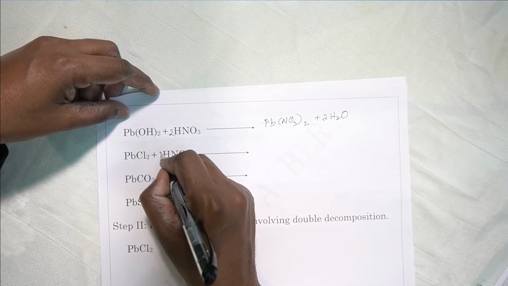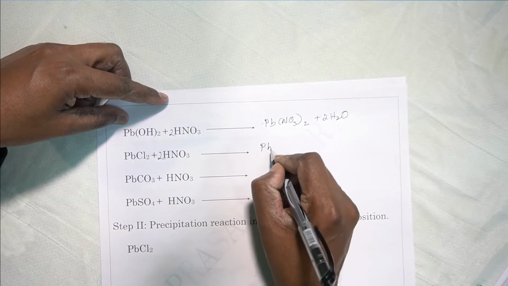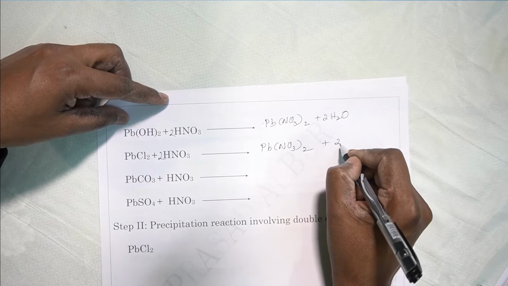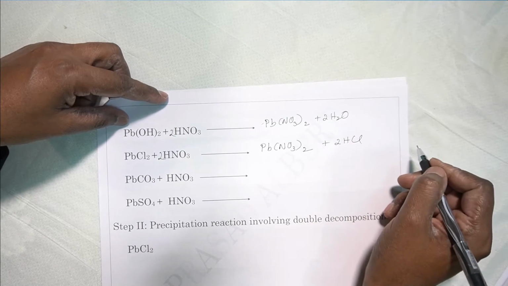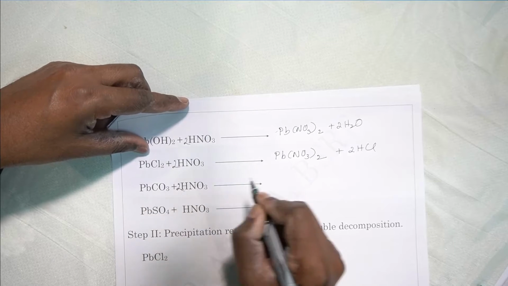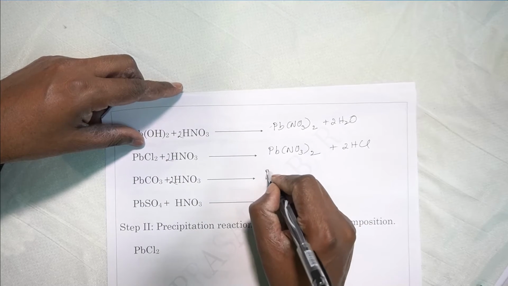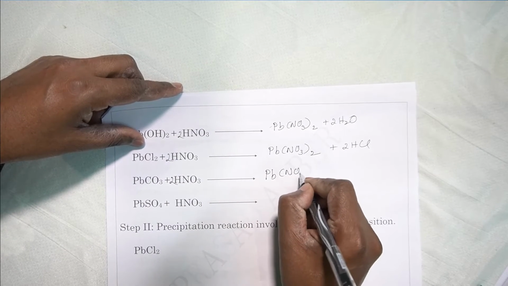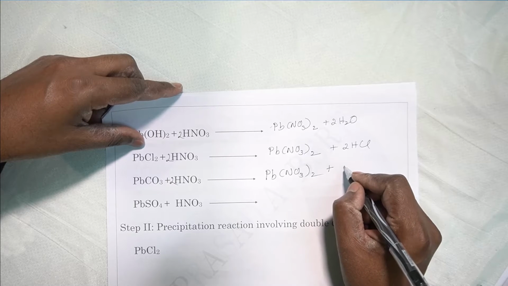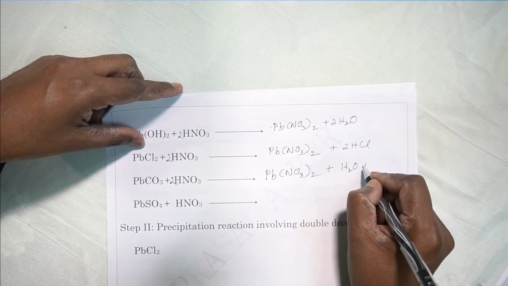Then we have lead chloride. Again dilute HNO3, 2HNO3 required, Pb(NO3)2 plus 2HCl is produced. Okay. And then we have PbCO3 plus HNO3, again 2HNO3 required. So Pb(NO3)2, lead nitrate, which is soluble, plus H2O plus CO2.